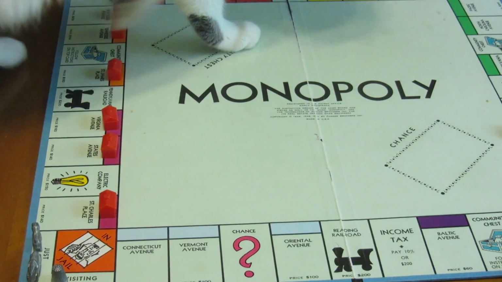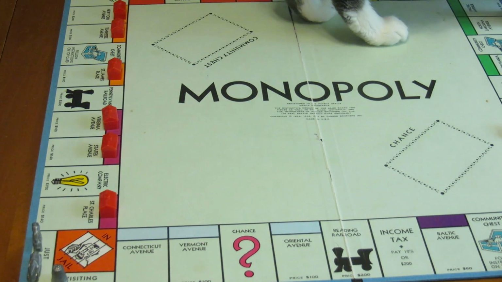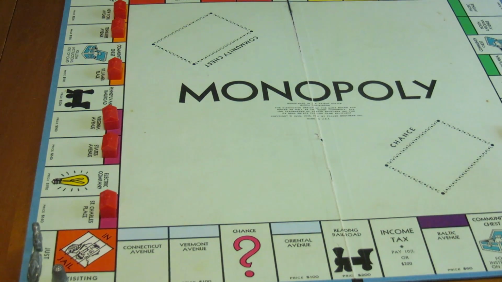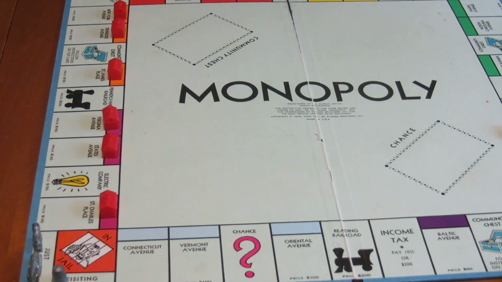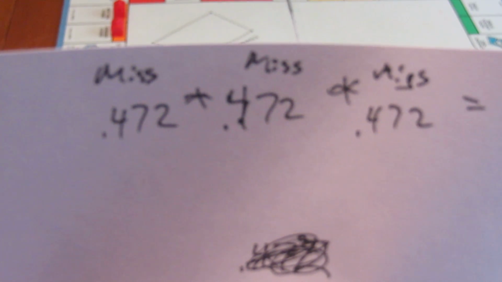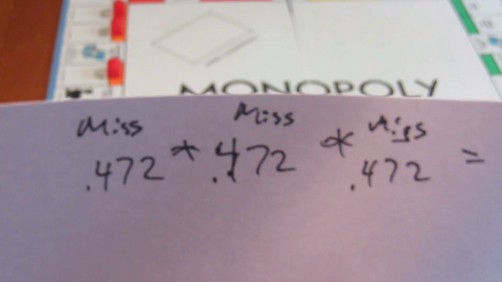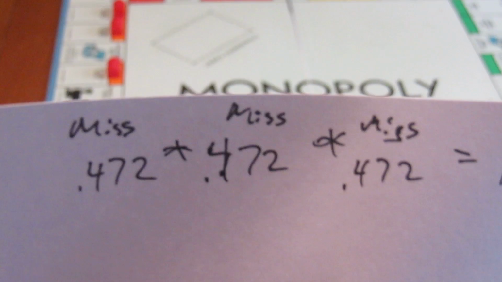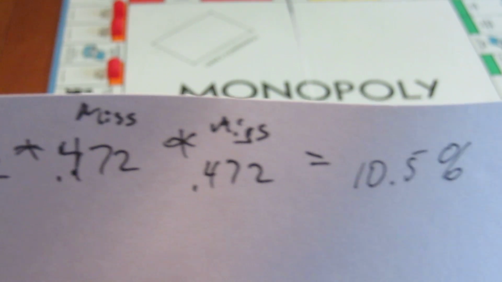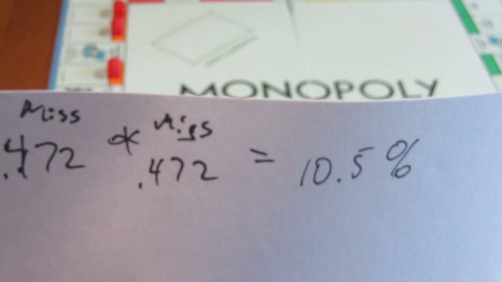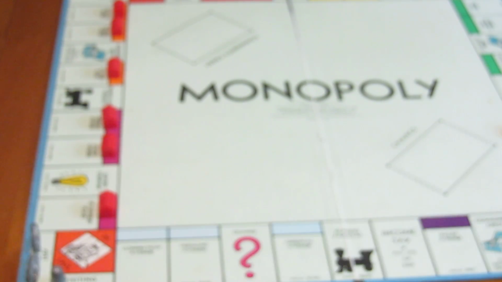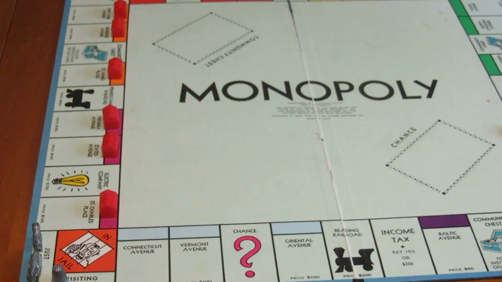So if we want to know the probability that all 3 will miss, it looks like this. Assuming each roll is not correlated to the other, generally rolls of dice are independent, then we'd have to miss, miss, miss, right? So if you take 0.472 times 0.472 times 0.472, you get 10.5%. So only 10.5% of the time will all 3 of your friends miss your property, okay?